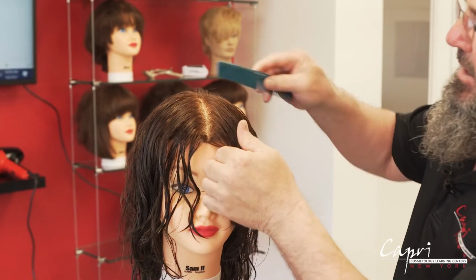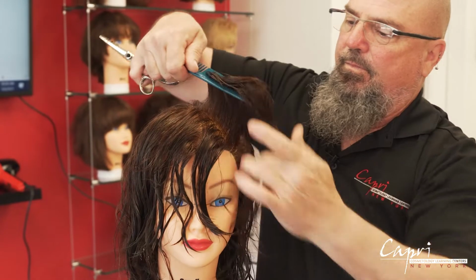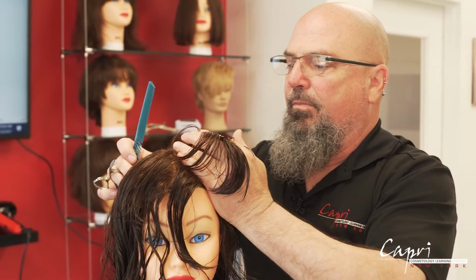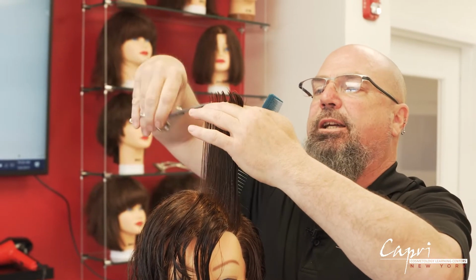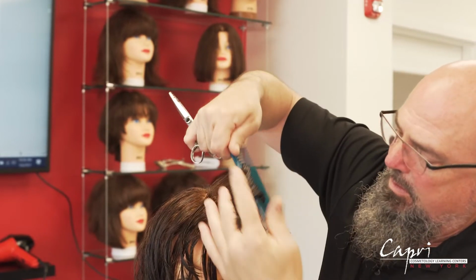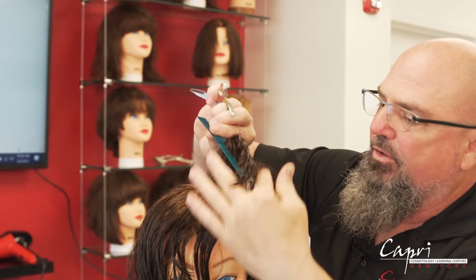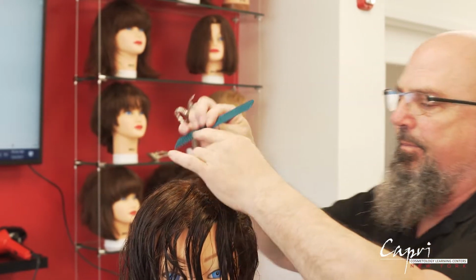And we're going to take our next to last subsection on this side. There's our original guideline, nice and horizontal. Check to make sure nothing else reaches. There it is. Take it off.